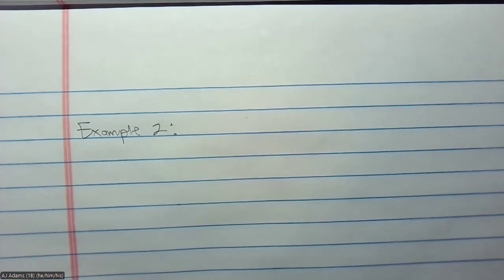We're going to continue with another example. We'll call this example 2. And this is specifically an example where graphing isn't precise for finding a solution.